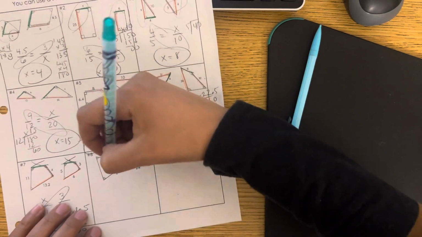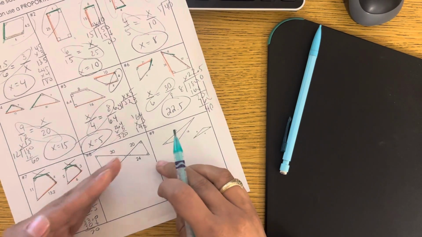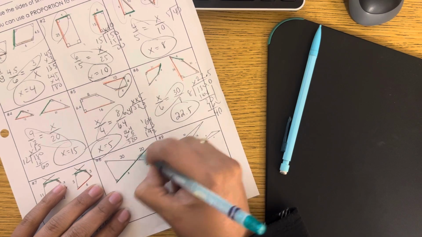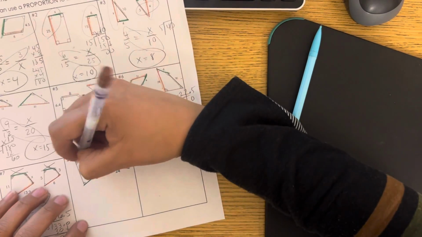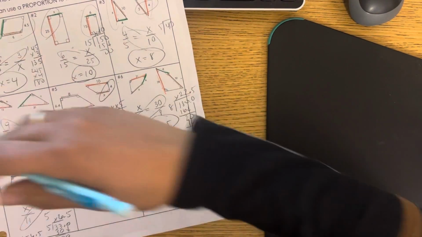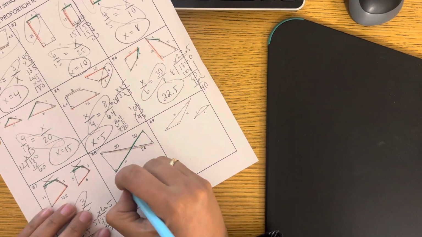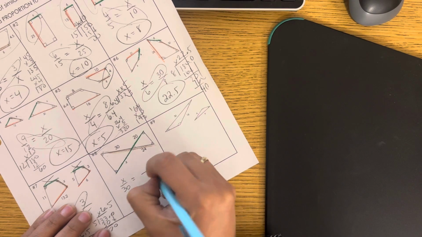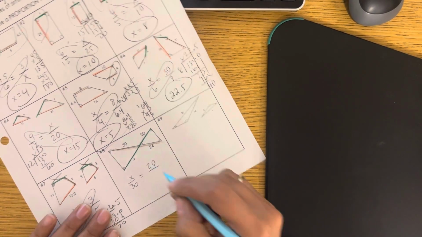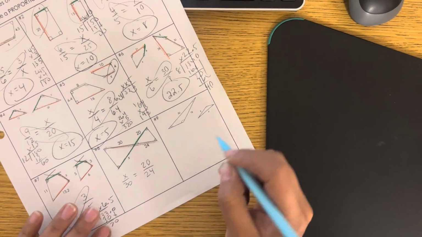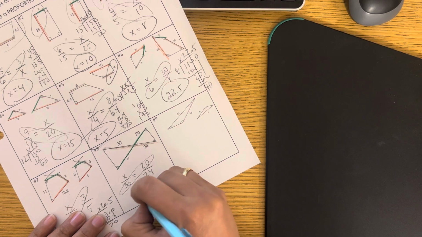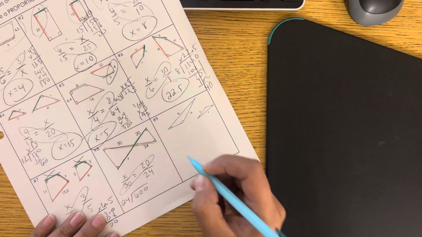This one is probably the trickiest I've ever seen. How this works if you crisscross like that is actually x corresponds to 20 and 30 corresponds to 24. So think of it just like crisscross there. So x would go to 30 and then x corresponds to 20. So 20 needs to go next to x and then 24 corresponds to 30. So then when I cross multiply, 30 times 20 is 600, which then I'm going to divide by 24.